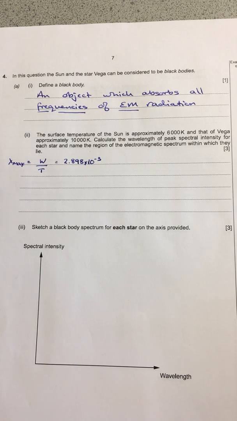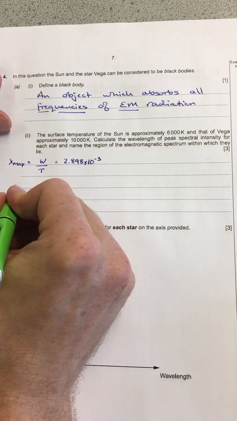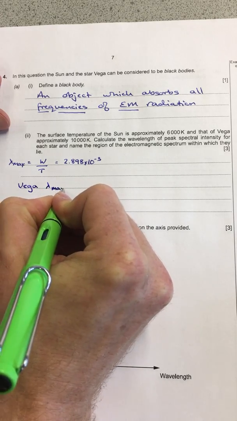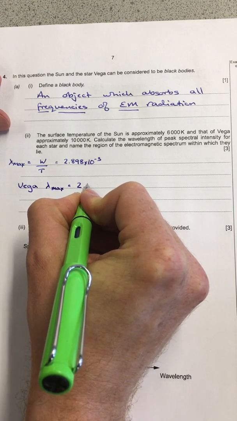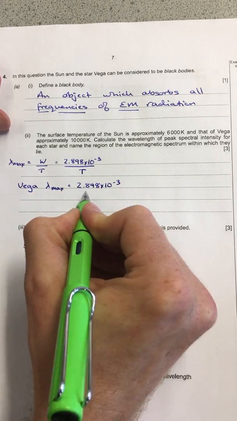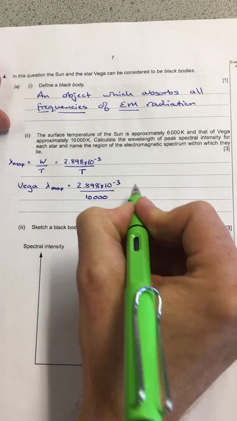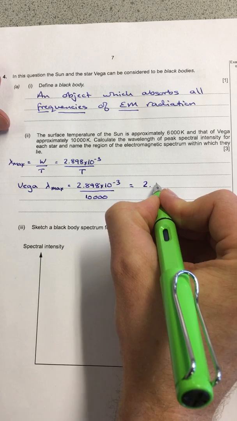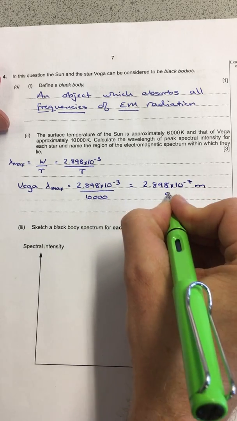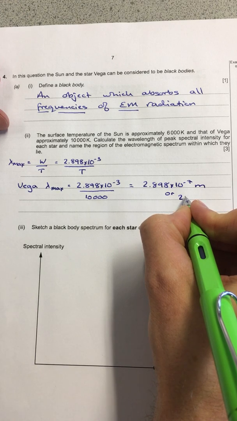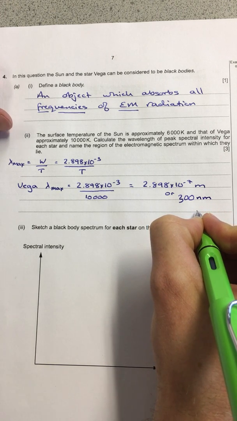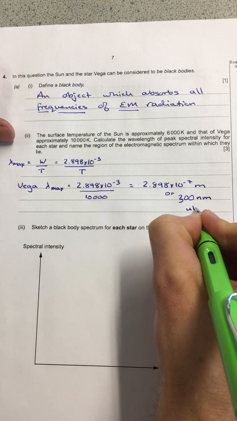Now I'm going to have to do this calculation twice for two different temperatures. So the first one I'm going to do is, let's do Vega first. So Vega's peak wavelength is equal to 2.898 times 10 to the minus 3. Oh, that should be over T, shouldn't it, really? Over 10,000. And I get that to be equal to 2.898 times 10 to the minus 7 meters, or 300 nanometers. Okay, which is, for those of you who have learnt your spectrum ranges, that's in the ultraviolet.